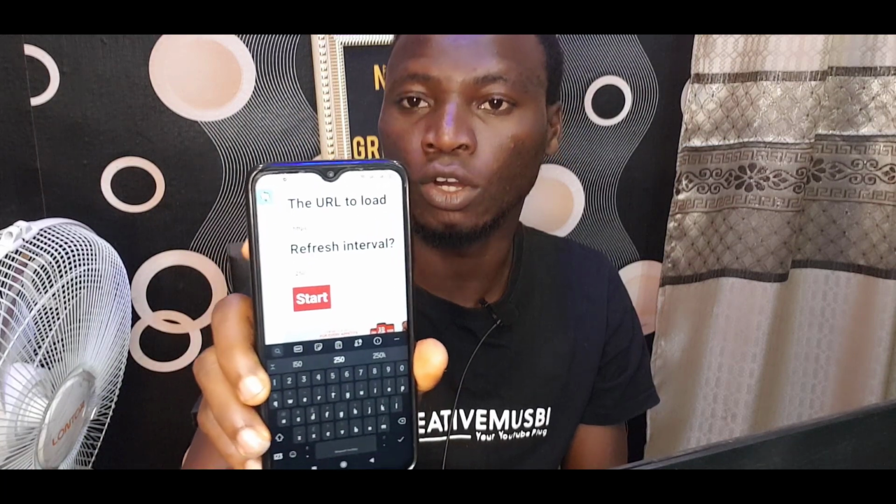Once you input the Fiverr dashboard link, in the refresh interval option you input 250 seconds too, and every 250 seconds your browser will be refreshing, and it will make you stay online on Fiverr. Also make sure that you log in to your Fiverr account through this browser, because it will be reloading within the browser. Once your Fiverr account is connected with this browser, everything will just keep refreshing.